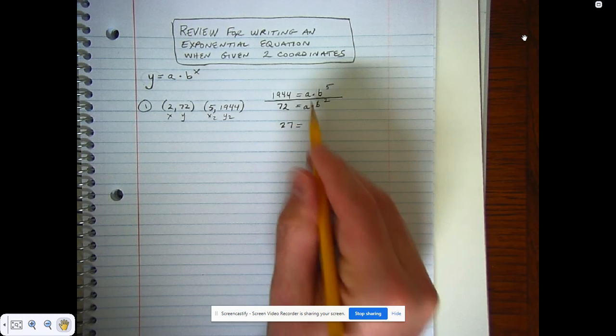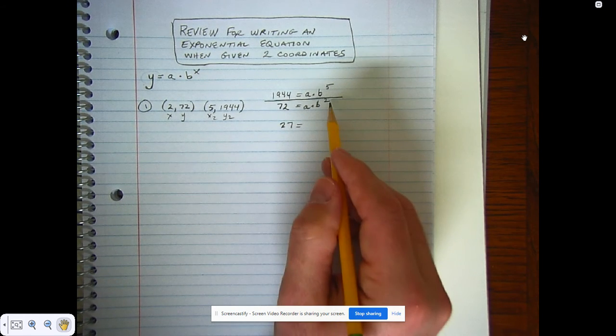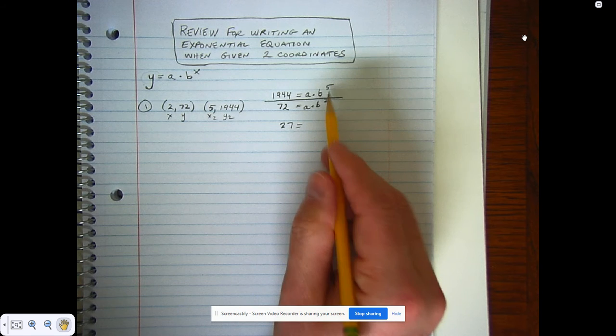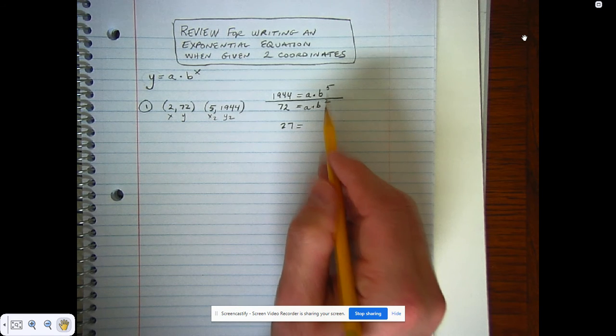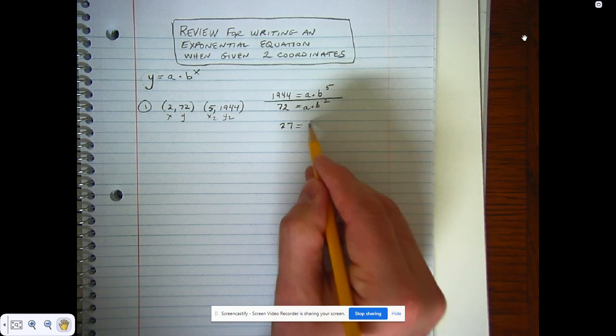And again, as just mentioned, the a's will cross out. And then when we do the division of powers, remember it's the quotient law, we subtract them. So 5 minus 2 would be 3.